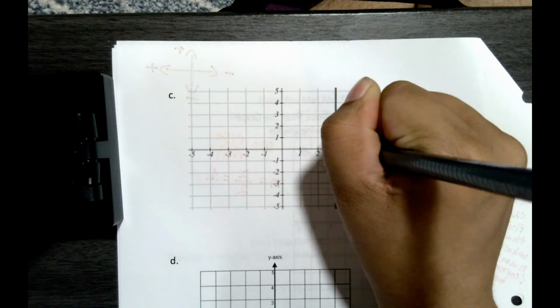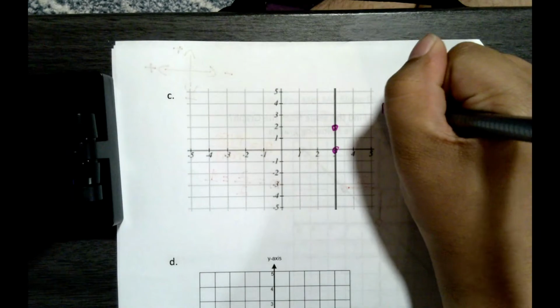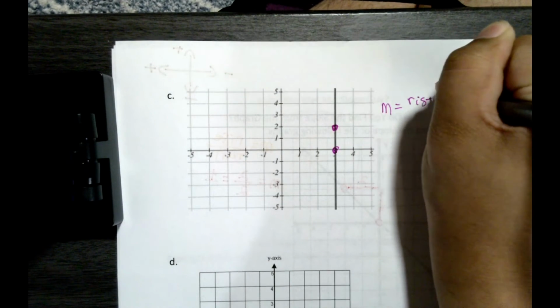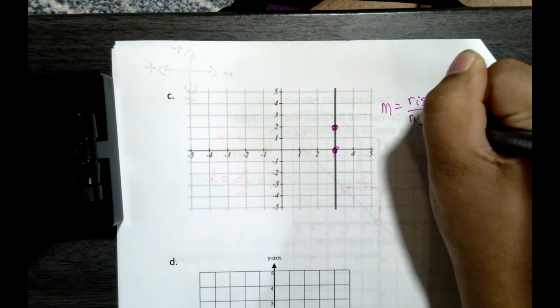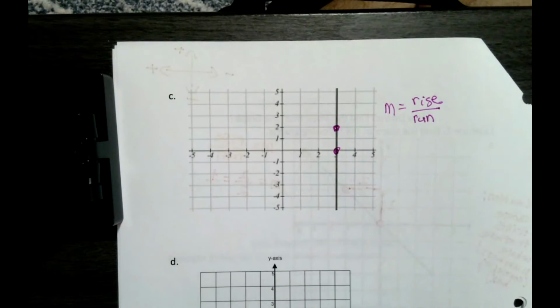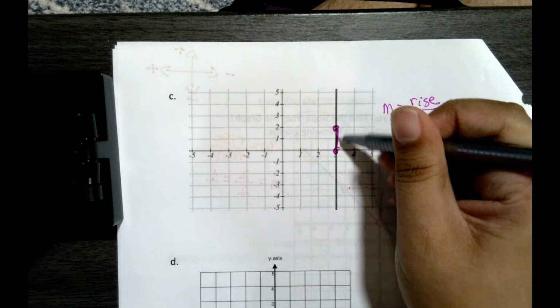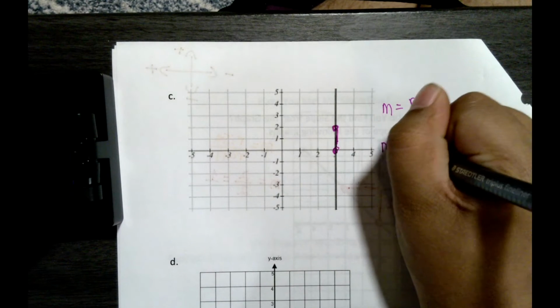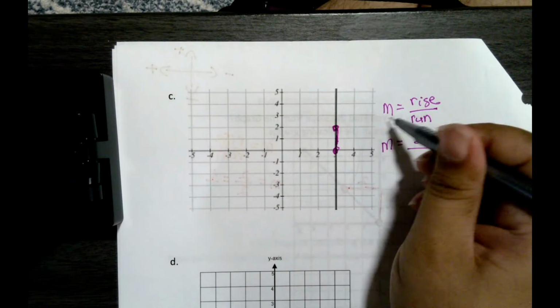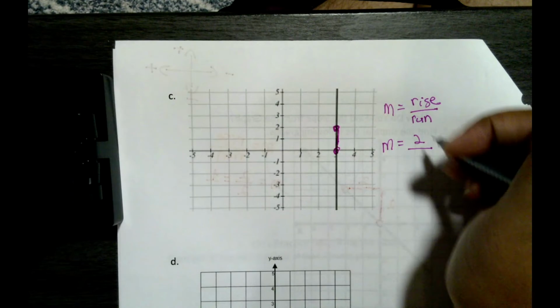Remember that rise over run. So if we were to rise up, we would go 1, 2. So, well, did we run anywhere? We never run anywhere. There is no run. So that would be a 0. We cannot divide by 0. We have undefined.